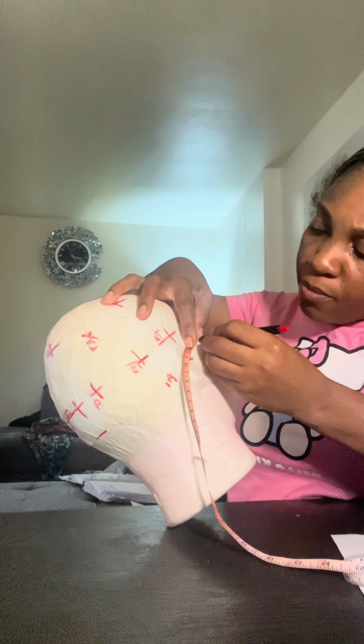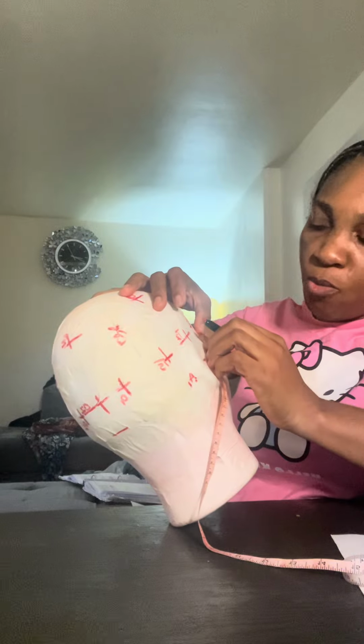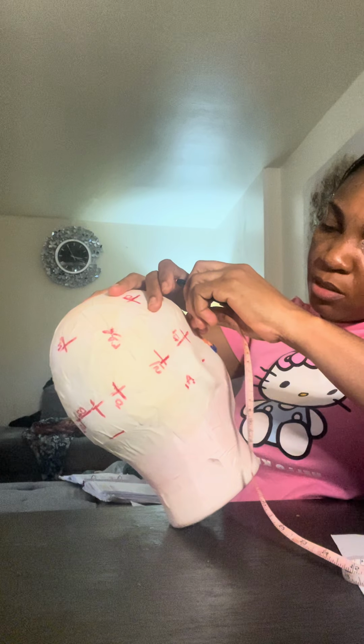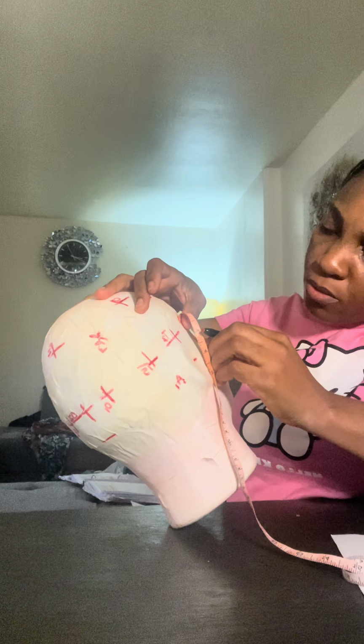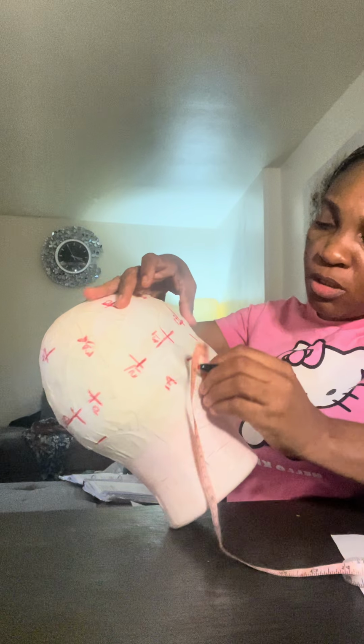Then from the 2 centimeters upward 1 centimeter, putting my tape 1 centimeter up, which is my T1.